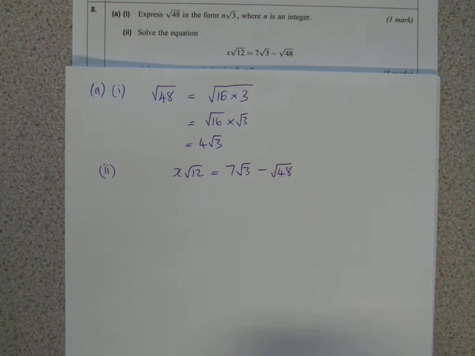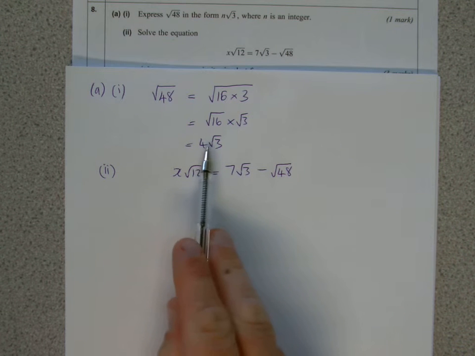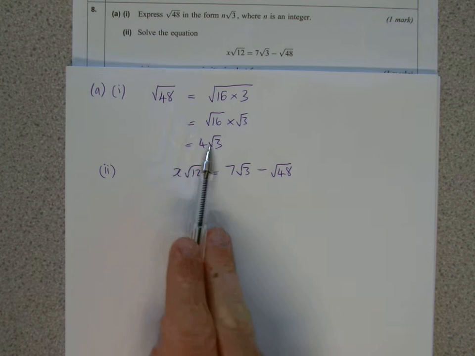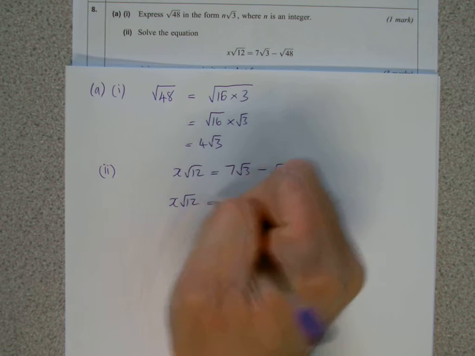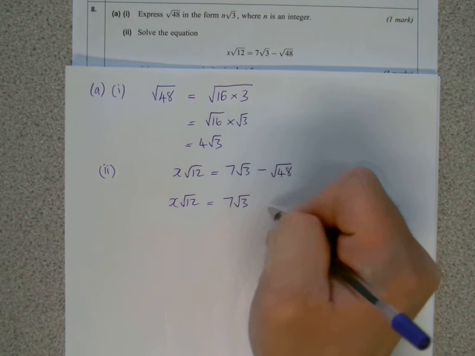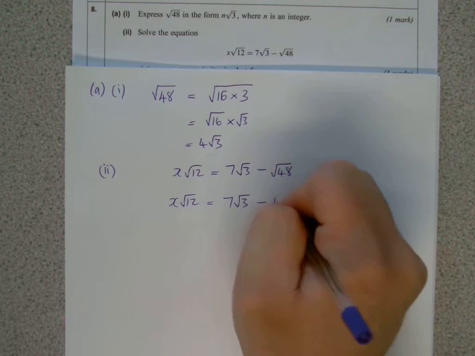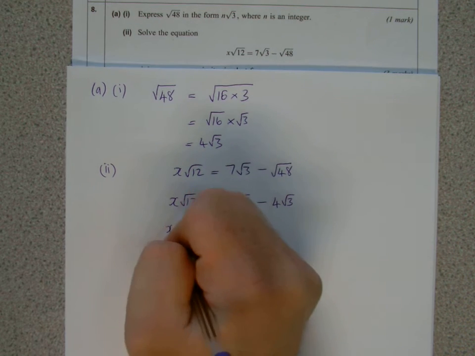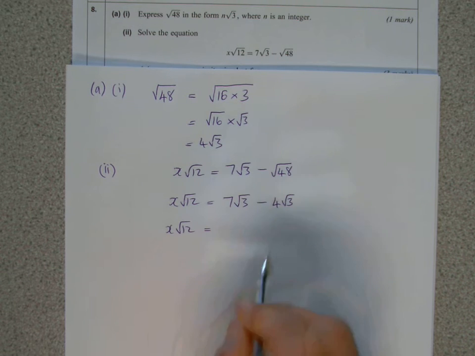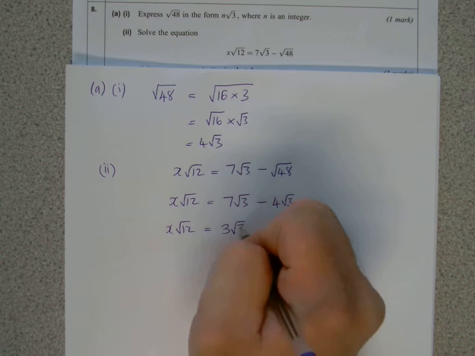Okay, now what's good about this is we can use the answer from part 1, okay, because root 48 simplifies to give us that. So we can rewrite this to be 7 root 3 take away root 48, which is 4 root 3. Okay, and then 7 root 3 take away 4 root 3 is just 3 root 3.